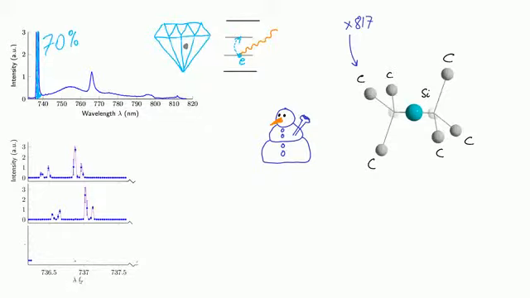Another 2.9% of centers were shifted even further. These percentages closely match the natural abundance ratios of the silicon-28, silicon-29, and silicon-30 isotopes. The silicon isotope contained in an individual silicon-vacancy defect can thus be determined by the spectral position of its zero phonon line.